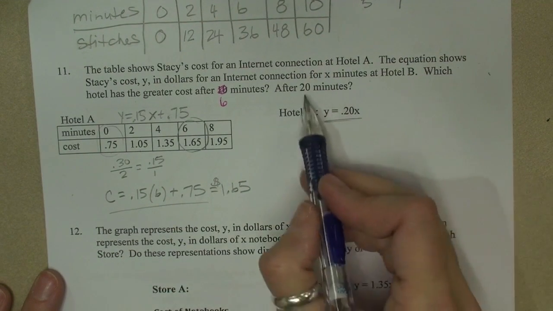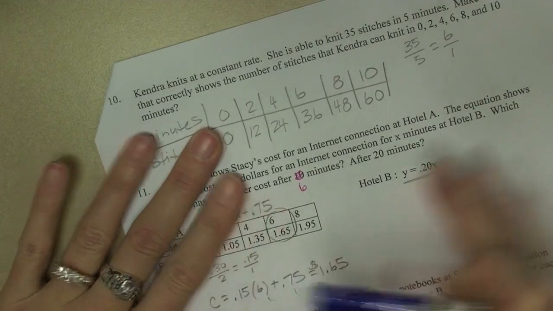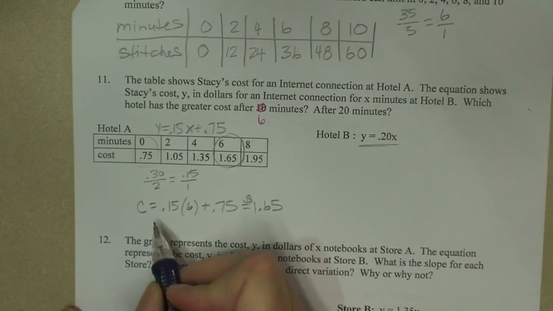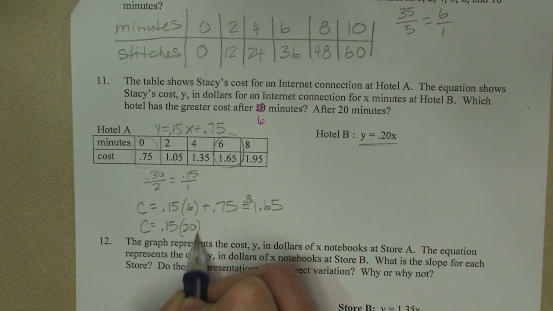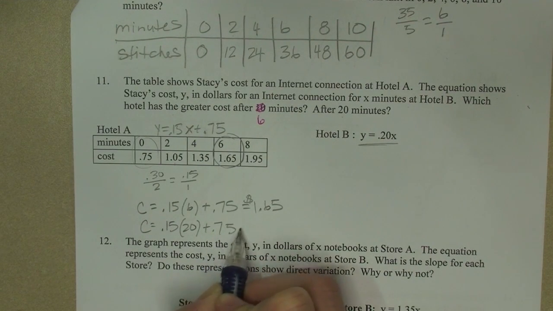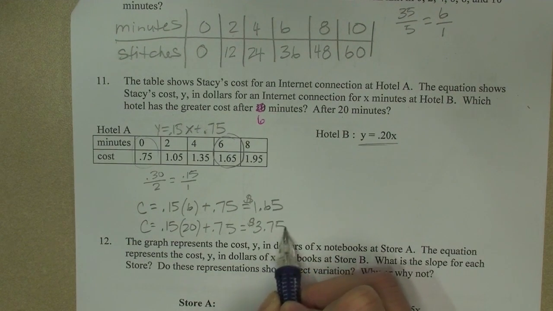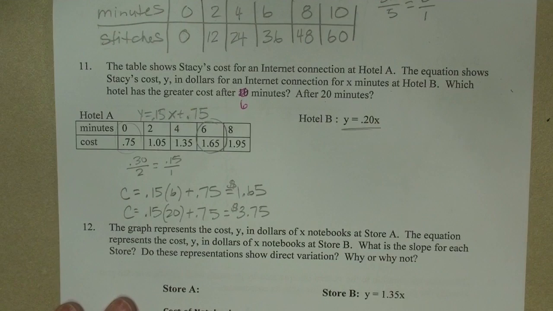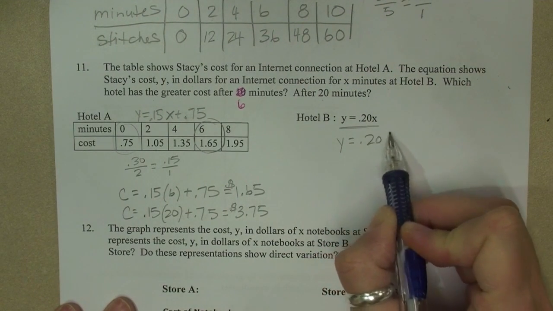But now I have 20, right? So why don't I just go ahead and show you? It's just taking up too much space. Okay, so why don't I go ahead and just find the cost for 20 while I'm at it, because it's going to ask me that too. When I plug all of that in, I get $3.75 in my calculator.